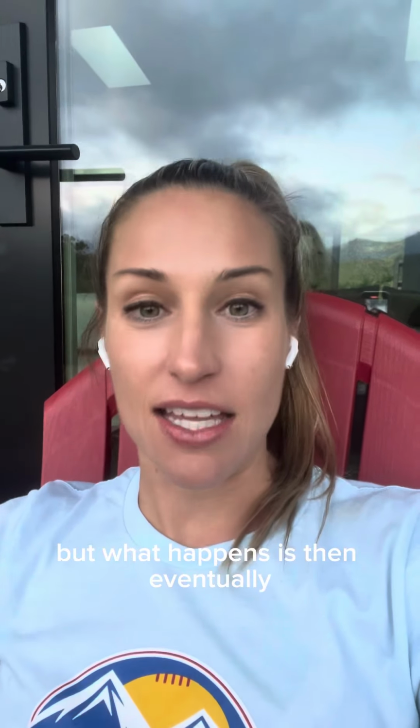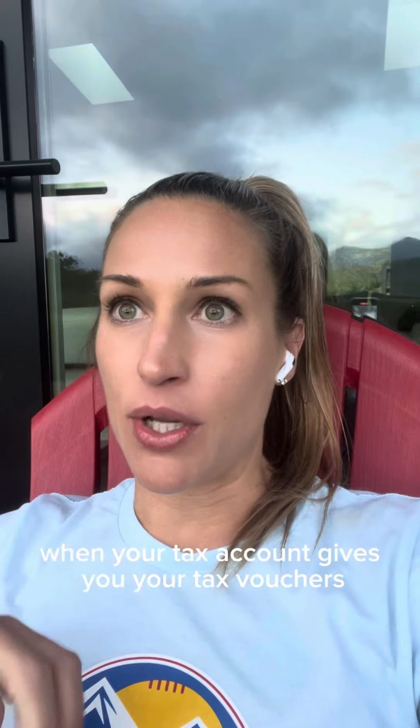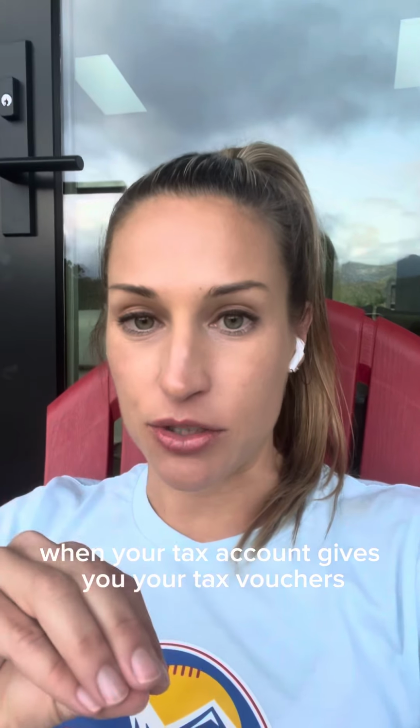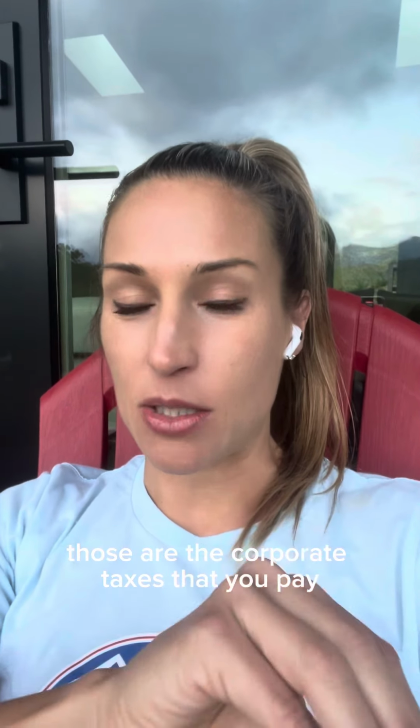But what happens is then eventually you start working with a tax accountant, right? And you start getting tax vouchers. So the other part of this equation is when your tax accountant gives you your tax vouchers, there's personal tax vouchers, right? Because if S-Corp is a flow-through entity, you have your personal tax vouchers and you have your business tax vouchers. Those are the corporate taxes that you pay.